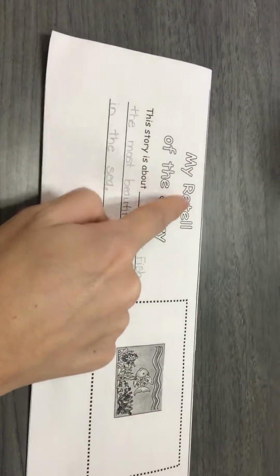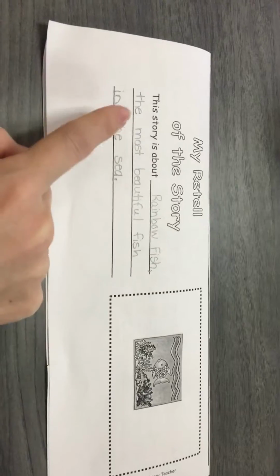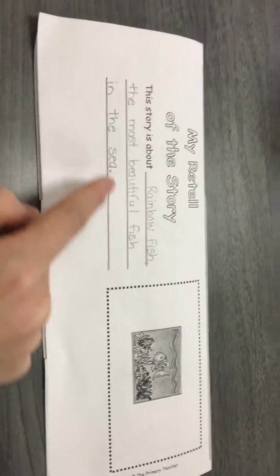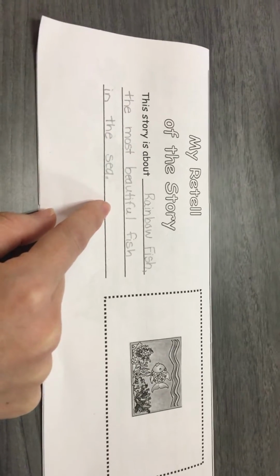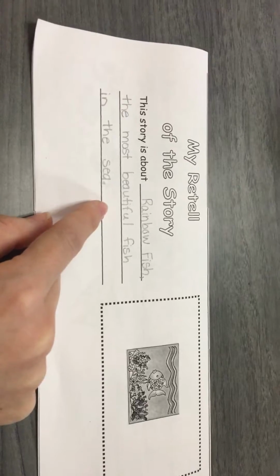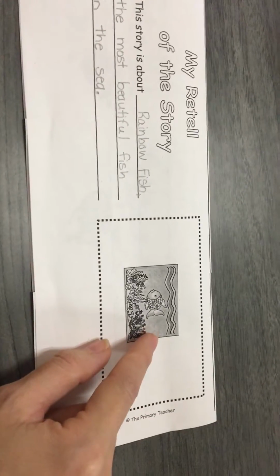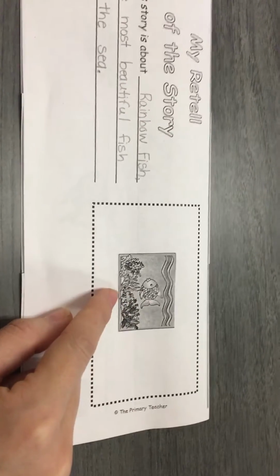All right, boys and girls, if you flip your flip chart over, it says my retell of the story. This story is about rainbow fish, the most beautiful fish in the sea. If you're able to stretch out a sentence, you can tell us what happened or what your story is mostly about. If you're not able to do this sentence, you can focus on your picture about what the story is all about. You can see my rainbow fish picture.